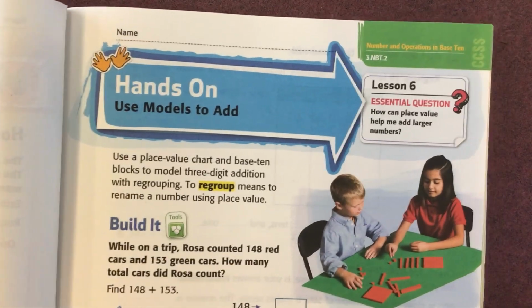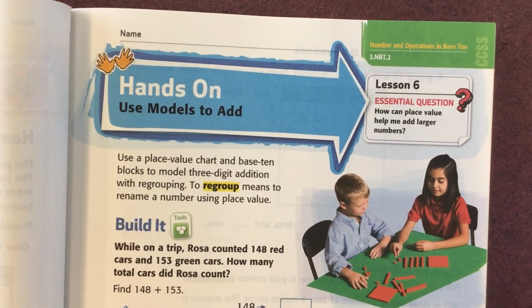Hi, third graders. So we've been working through chapter 2, which is all about addition and its properties. And we are on lesson 6. Our essential question is, how can place value help me add larger numbers? You should be on page 93. This is a hands-on lesson, so it's very fun, and we're going to use models to add.